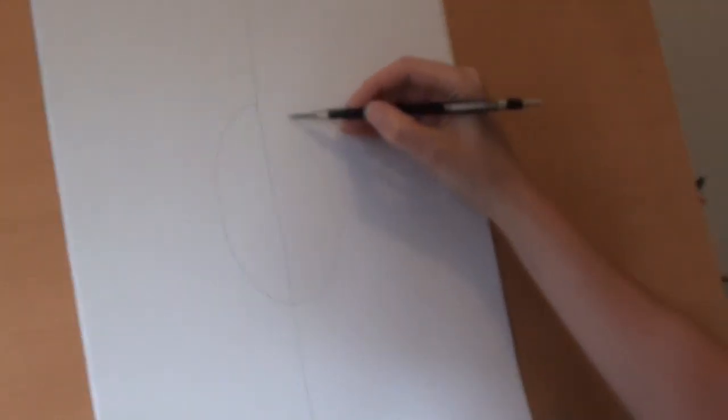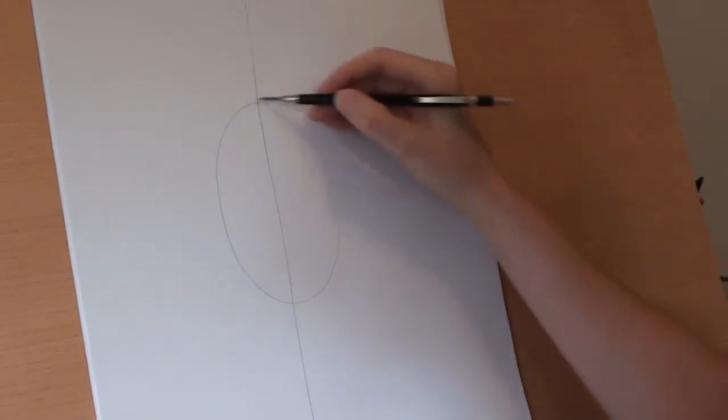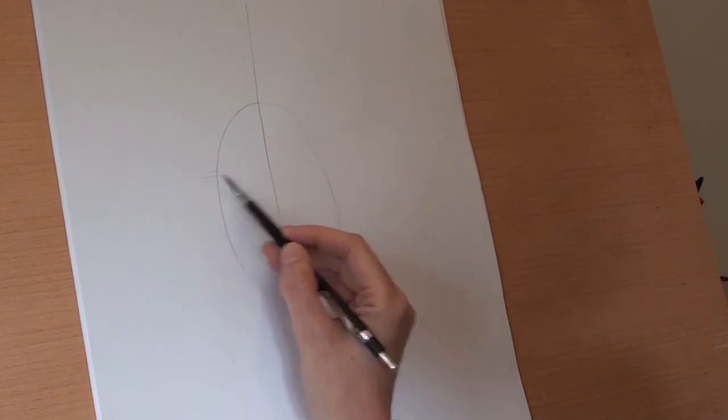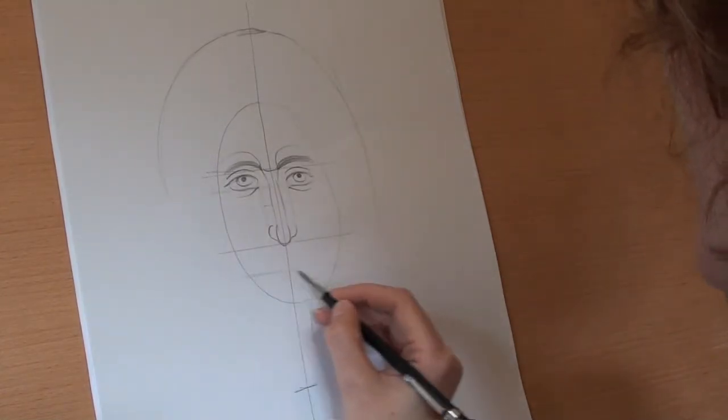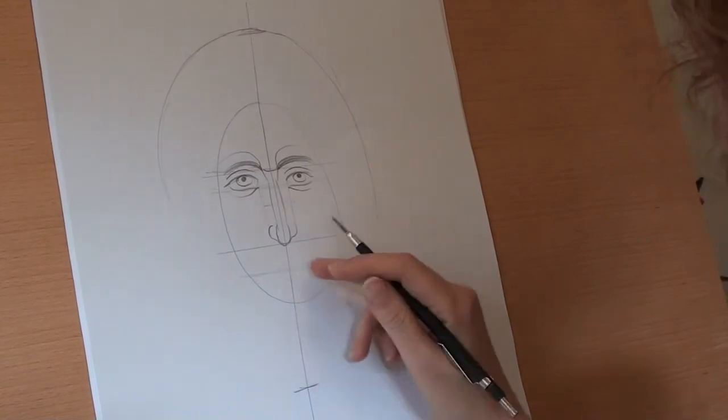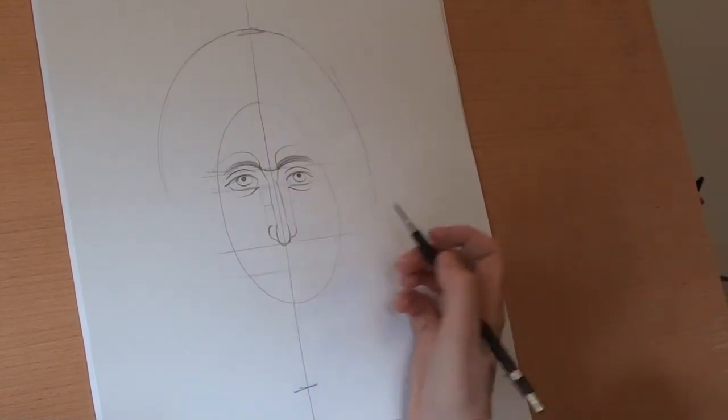For the face, we always start off with an oval, and it's good to practice drawing ovals to get the feel of it, a sort of oval egg shape. And this oval we divide into three parts. The mouth falls over here, and the lower lip will fall halfway between the nose and the chin.